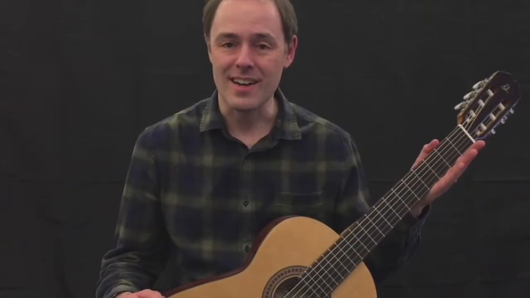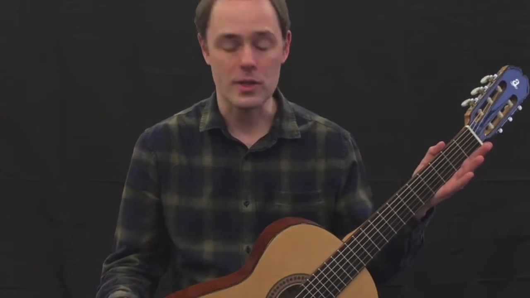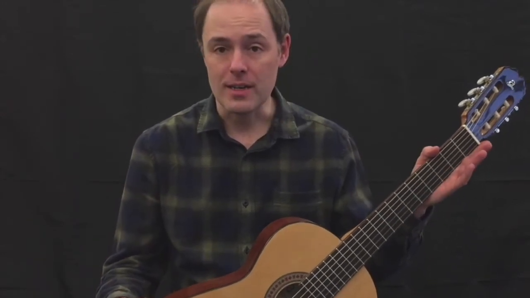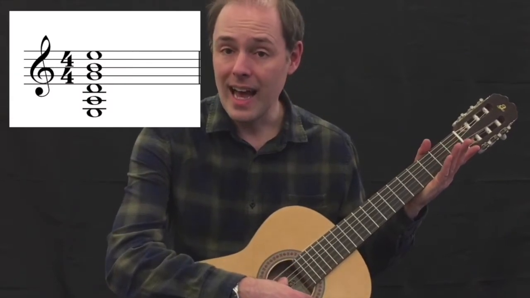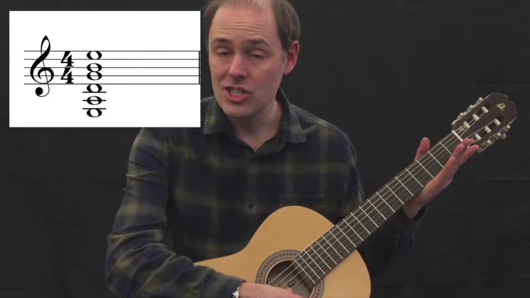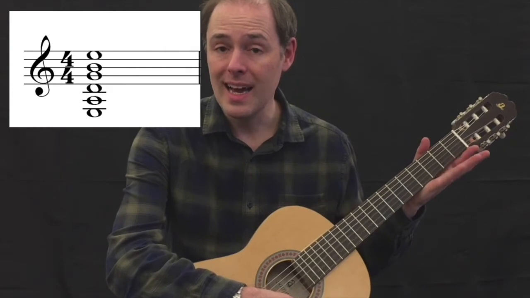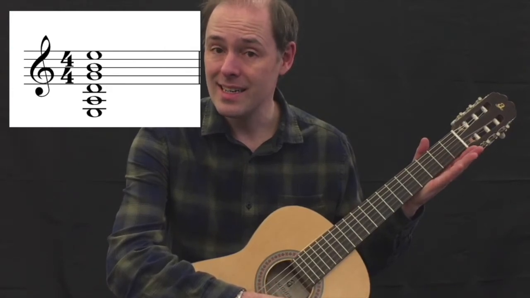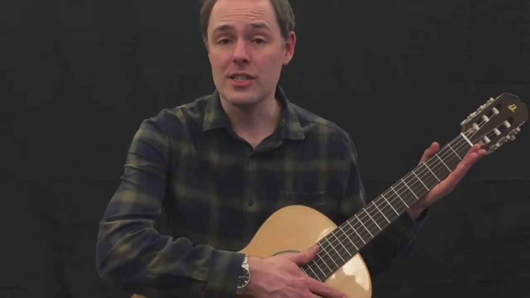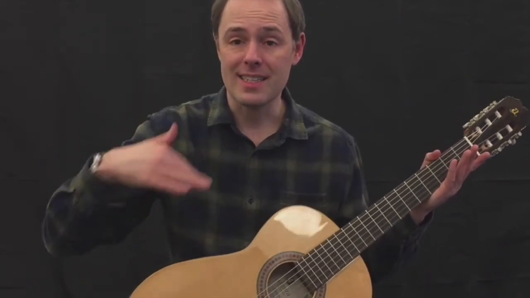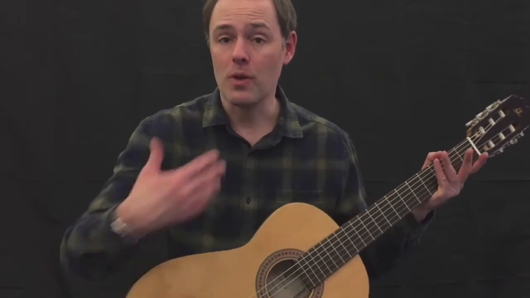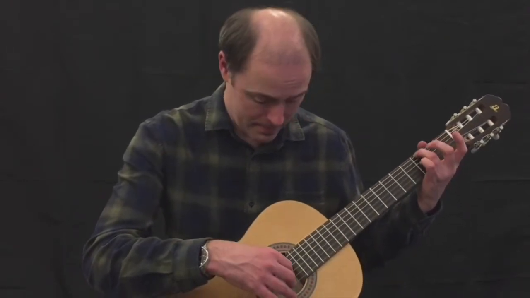This is a classical guitar. You don't often find it in the orchestra because it would struggle to be heard above the other instruments. The strings are tuned to E, A, D, G, B, and E. Now, the notation is always in treble clef, but what the listener hears is actually an octave lower than what the guitarist is reading.